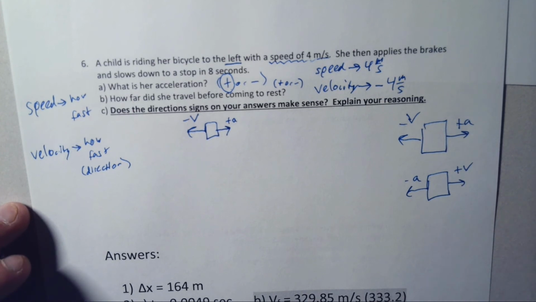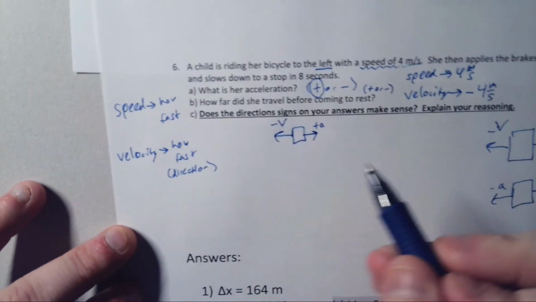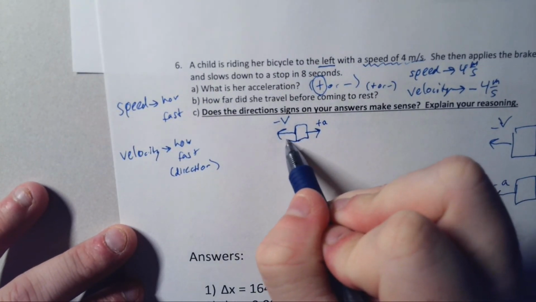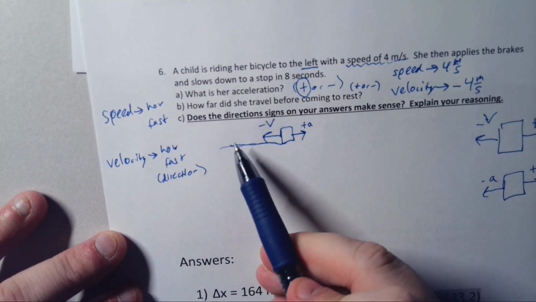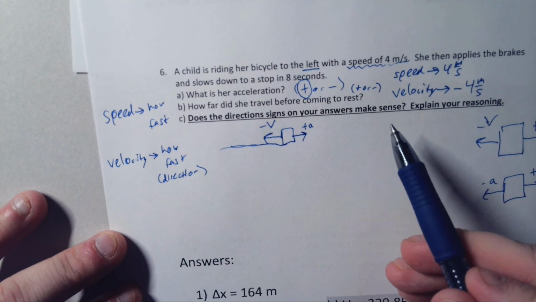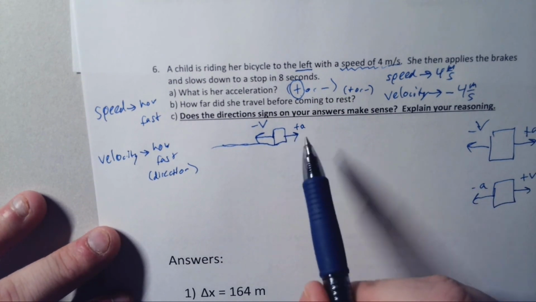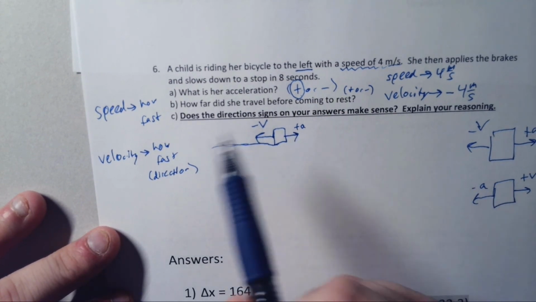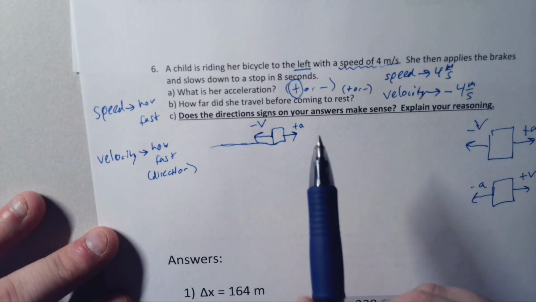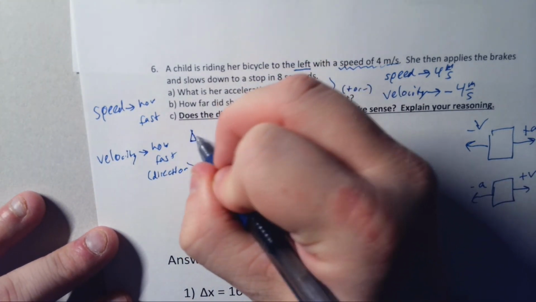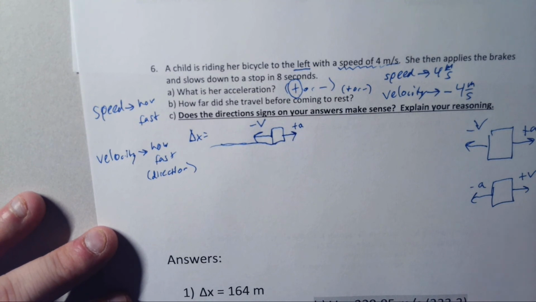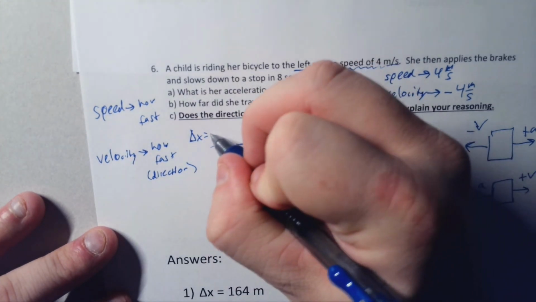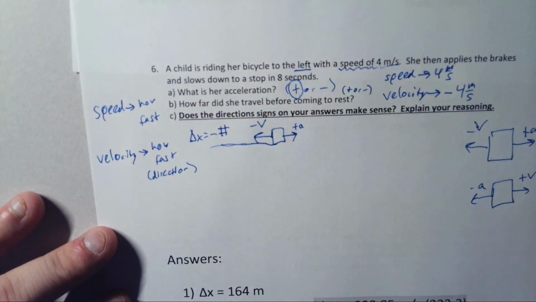And then the next one, how far does she travel before coming to rest? So she's traveling in the negative direction here. If we're trying to think about whether she's going to end up over here on the left or over here on the right, if she's traveling to the left and slowing down and moving through time 8 seconds, we would expect her delta x to be somewhere over on this side. And for delta x to be on that side, it would only make sense if the number we got would be negative.